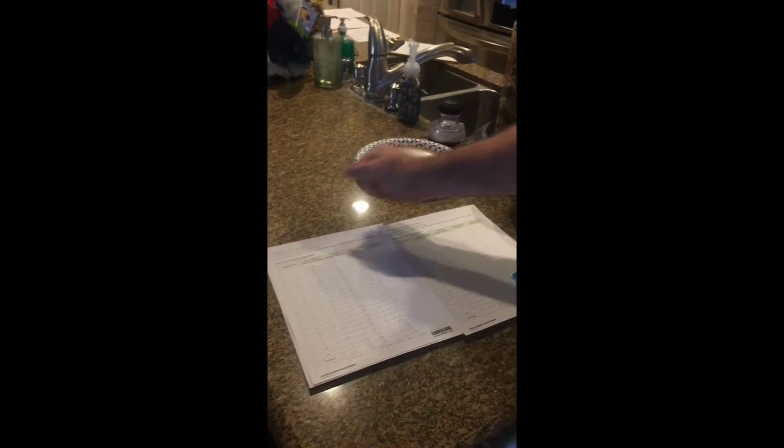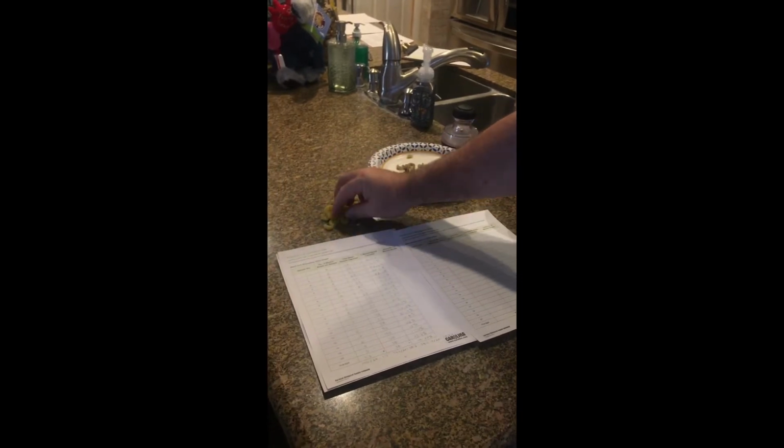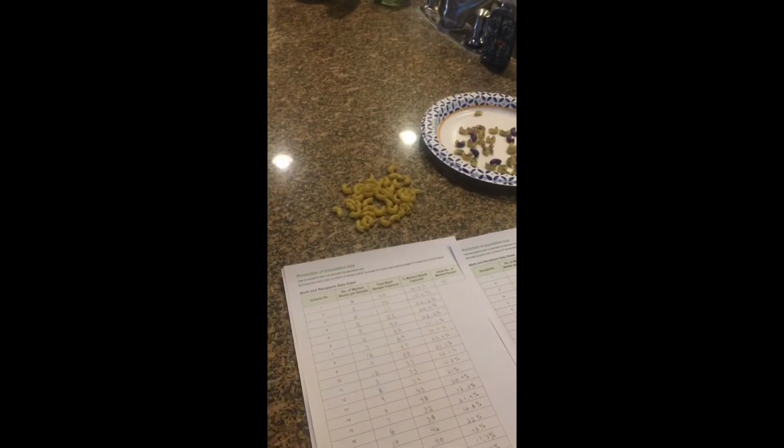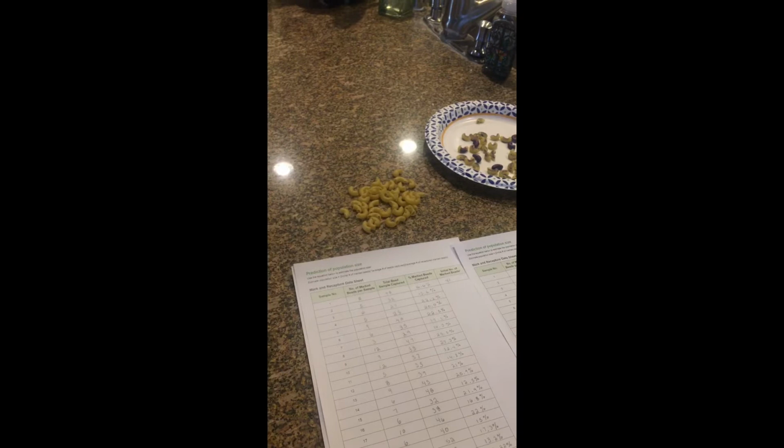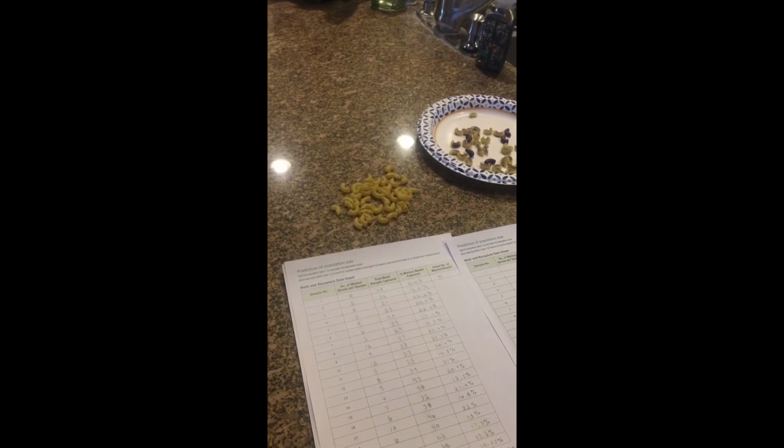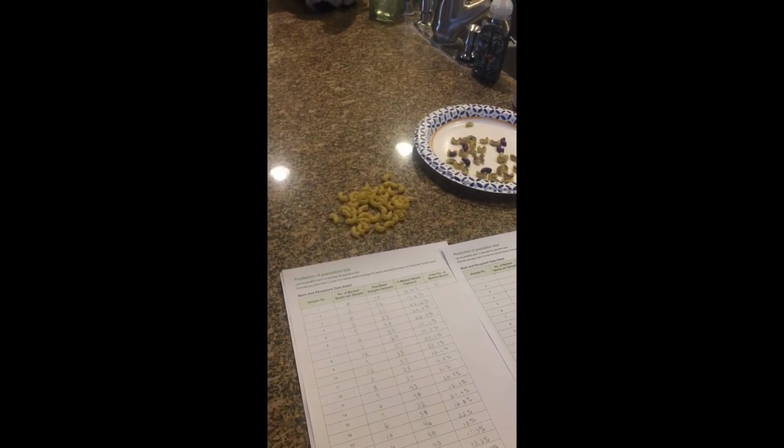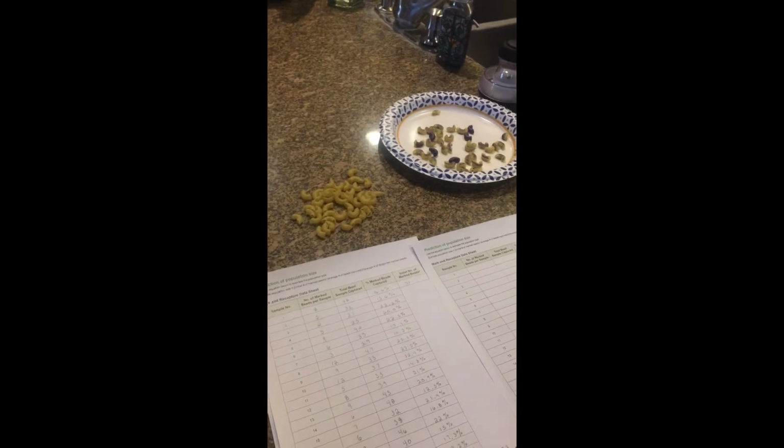So what you're going to do is take a handful from your original population. This is your original population. You're going to take a handful, place them down on the table like this, and take a marker, where's my blue marker?